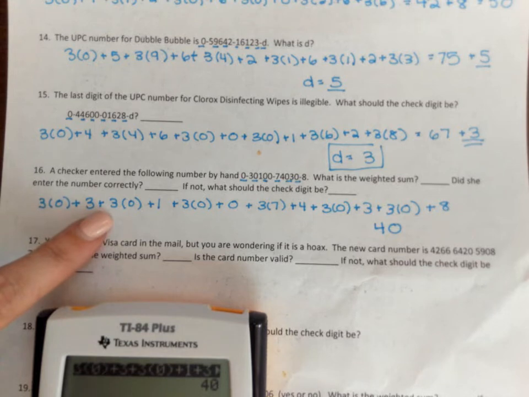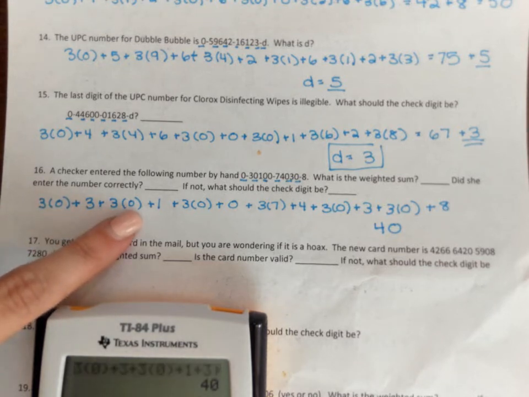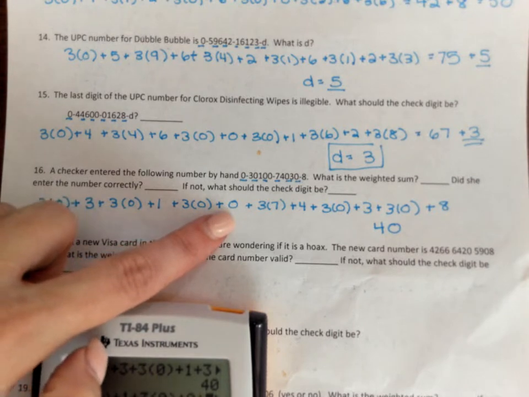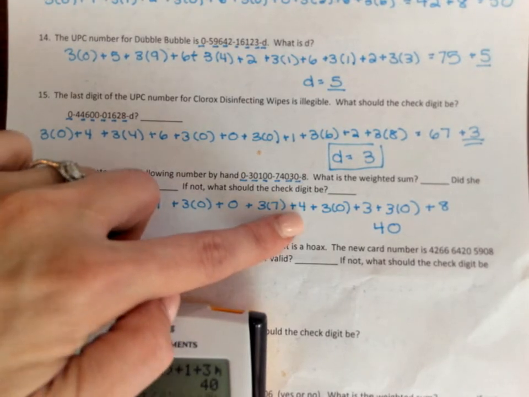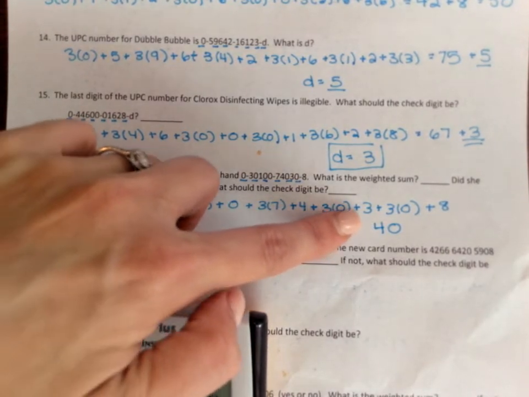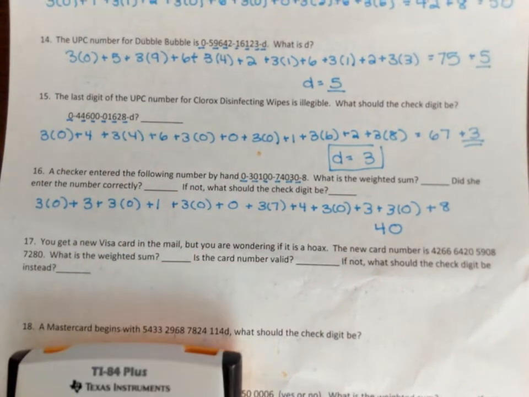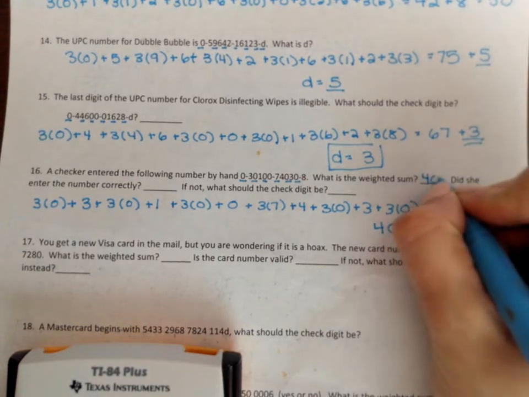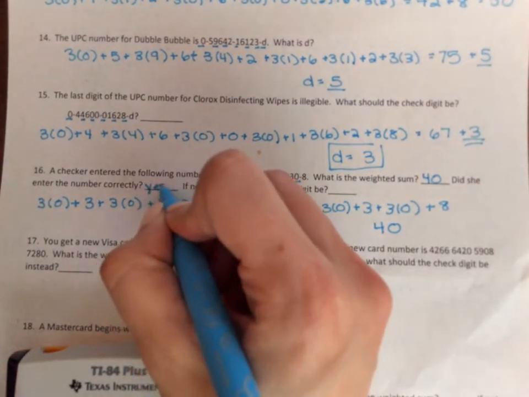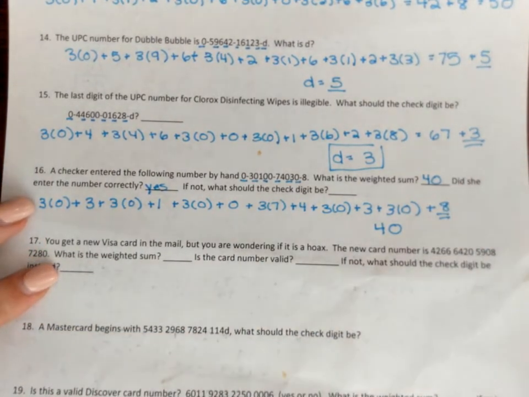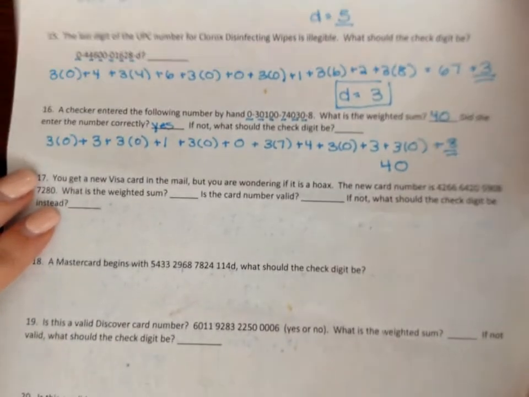3 times 0 plus 3, 3 times 0 plus 1, 3 times 0 plus 0, 3 times 7 plus 4, 3 times 0 plus 3, 3 times 0 plus 8. So yes, it is 40. So what is the weighted sum? 40. Did she type the number incorrectly? Yes. What is the check digit? It should have been 8, which is what she typed in. So that is all over UPC codes.